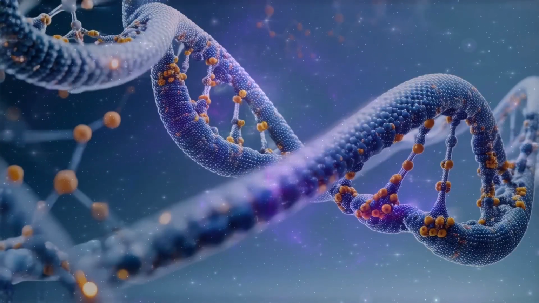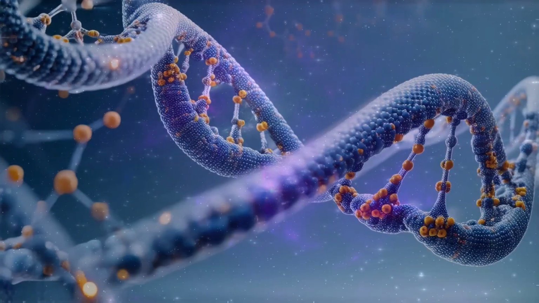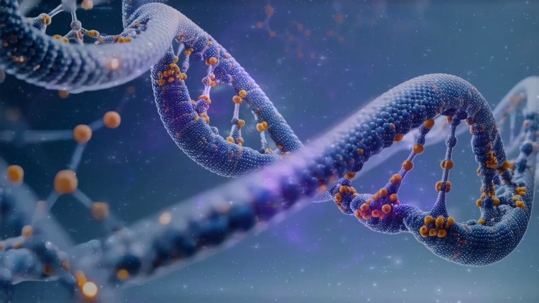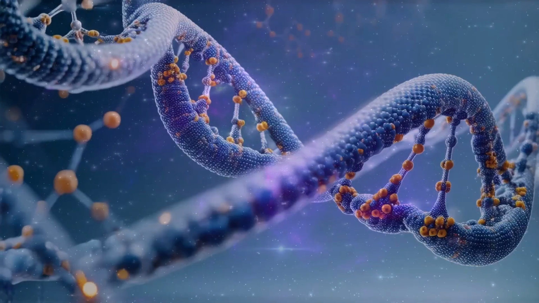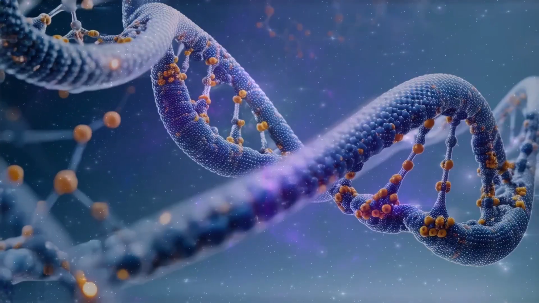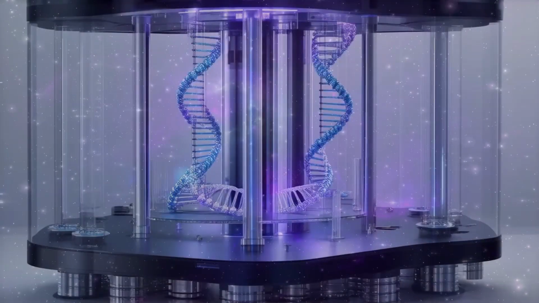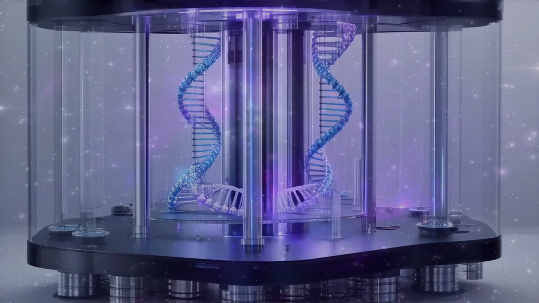Imagine a highly detailed index for a massive encyclopedia, but instead of pages, we're dealing with millions, billions, or even trillions of DNA base pairs. Beyond simple sequencing, a critical element is robust metadata management.